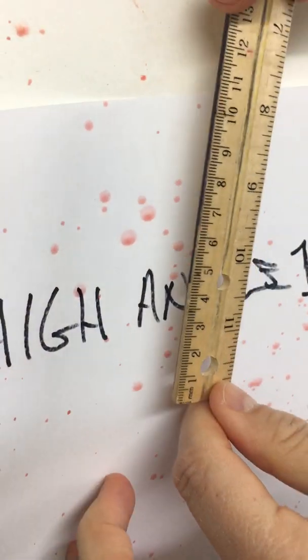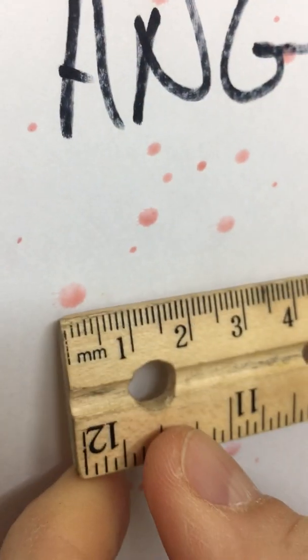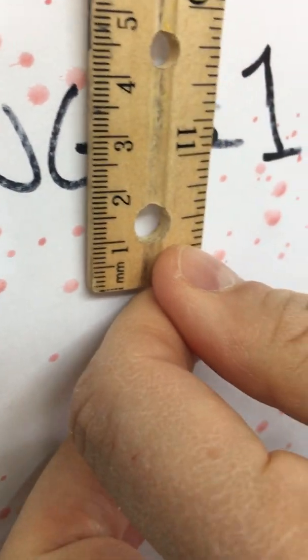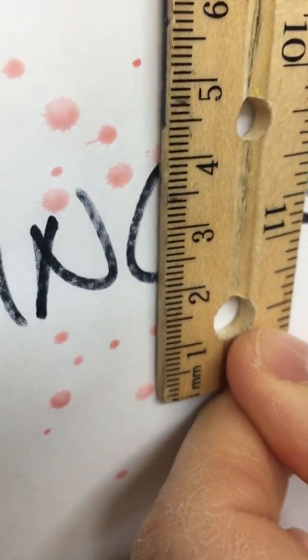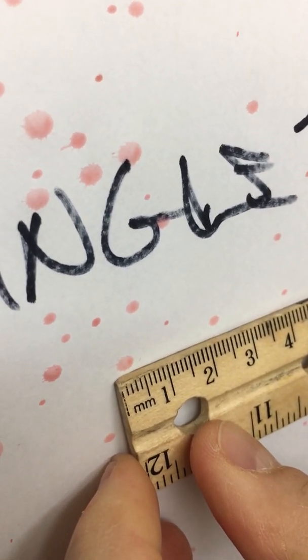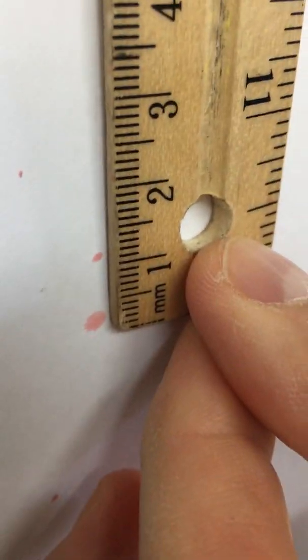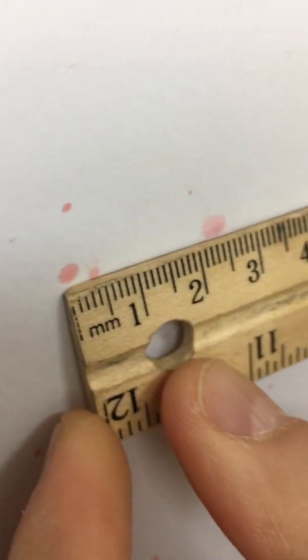Let's go right here, width and length. Right next to it here, width and length. And how about this one right here? All right, width and length.